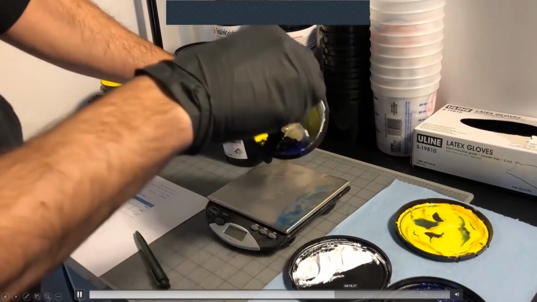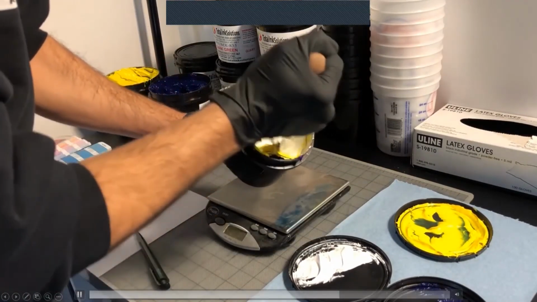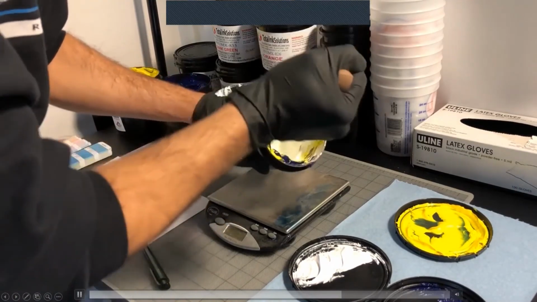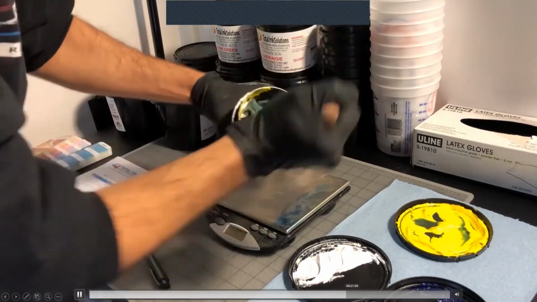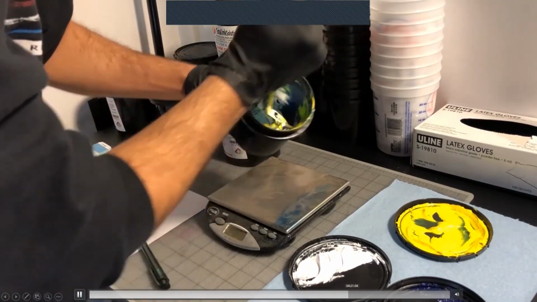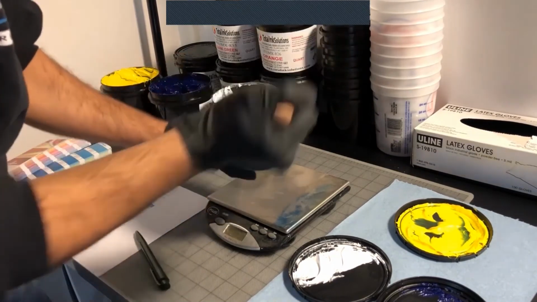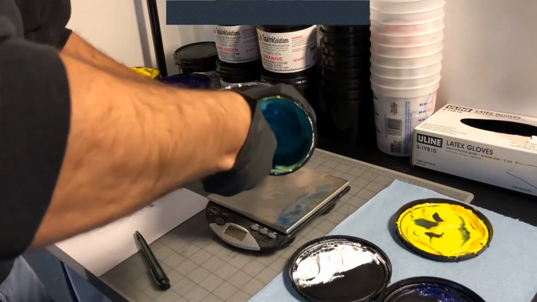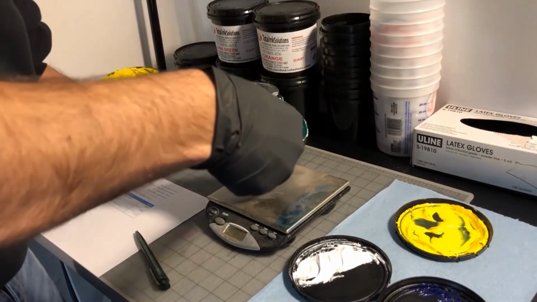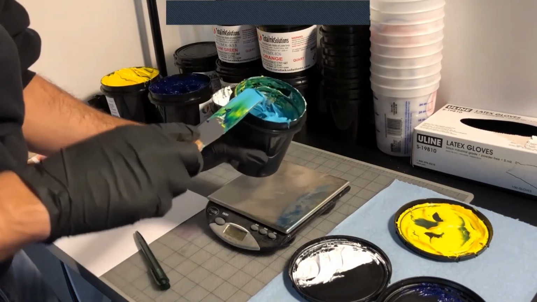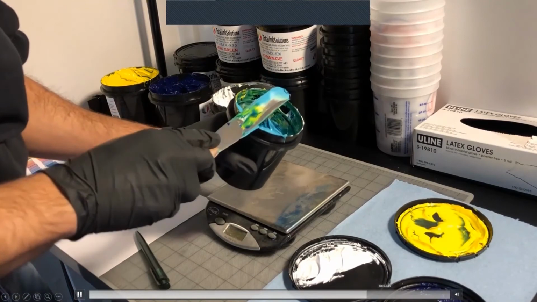Let's see. Got all 3 colors in there. I'm mixing this in a pint container. So it's a little small, but within a couple minutes, just start using your spatula. It's recommended if you have a metal spatula. It makes the mixing process a lot easier, so you don't have to worry about the plastic bending or breaking on you in there. It's relatively easy. You don't have to have a drill or anything of that nature to mix all these colors.